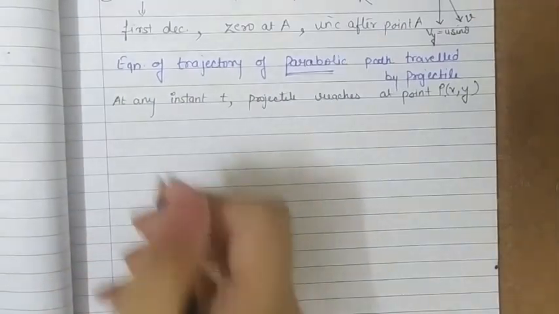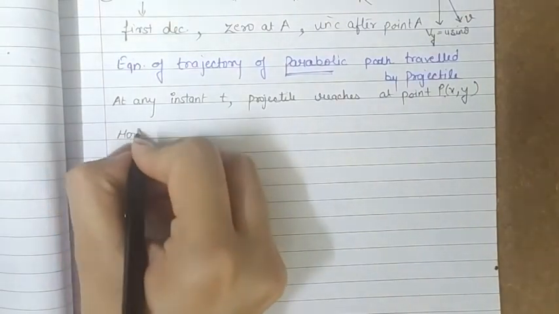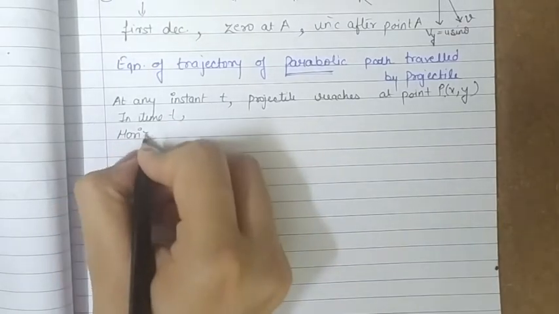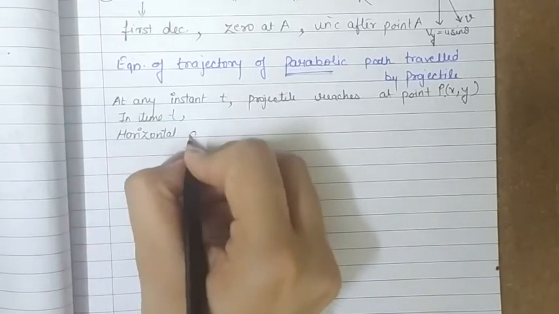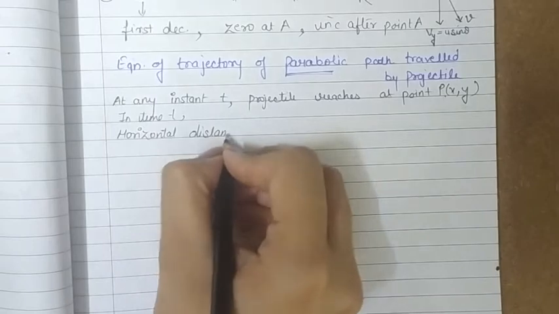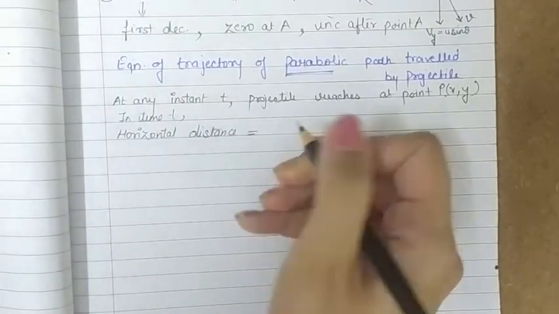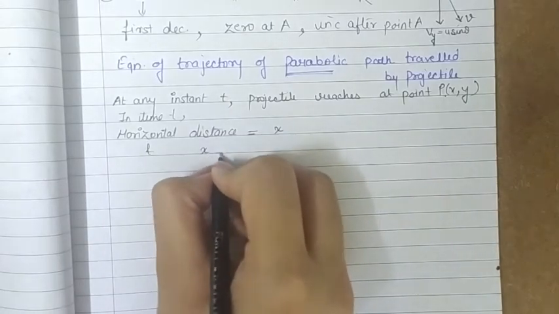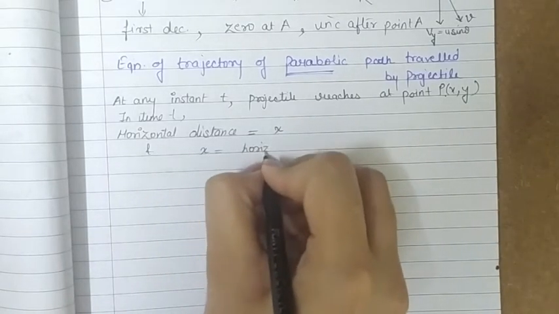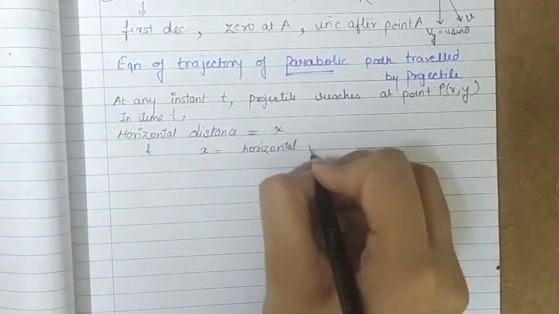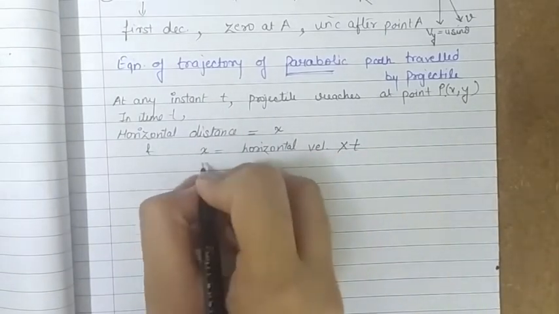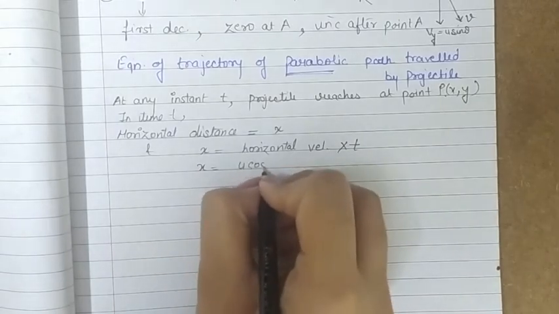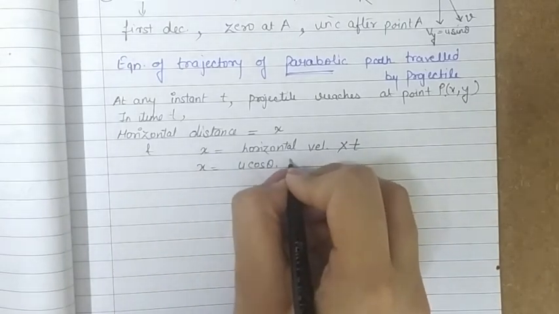So in time t, the horizontal distance covered by the body is x, and it is given as horizontal velocity into time. That means x is equal to u cos theta, which is the horizontal velocity, times t.